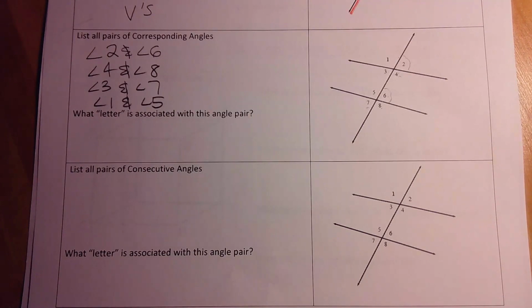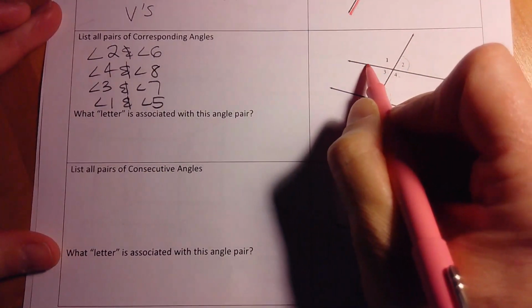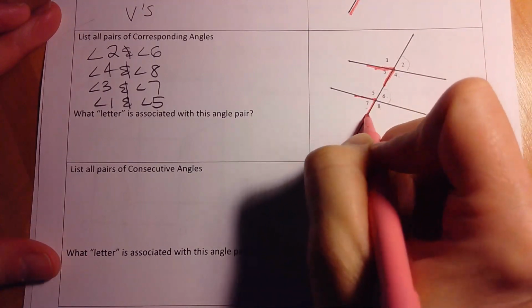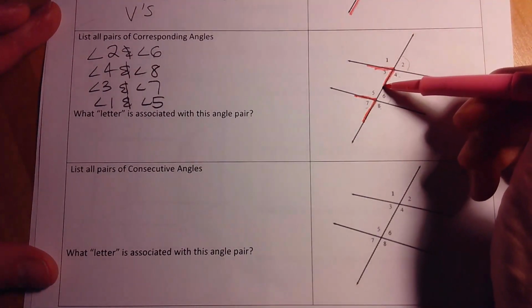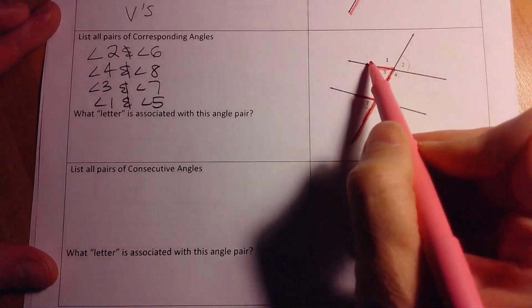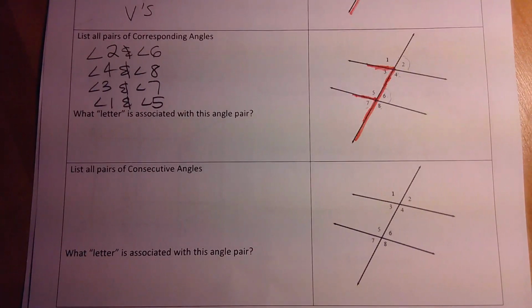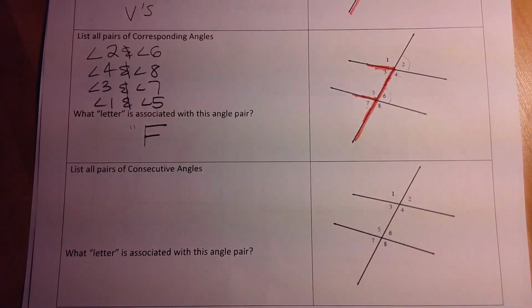Okay. What letter is associated with this angle pair? So we'll pick any pair and go for it. Okay, so I'm going to just choose angle 3. Here's angle 3, and its angle 7. Okay, so now notice if you extend the side of angle 3, it is going to bump into angle 7. And you do generate a letter. Okay, so this one is backwards, but it's supposed to look like an F. And that happens with all of the corresponding angles. They make an F shape.